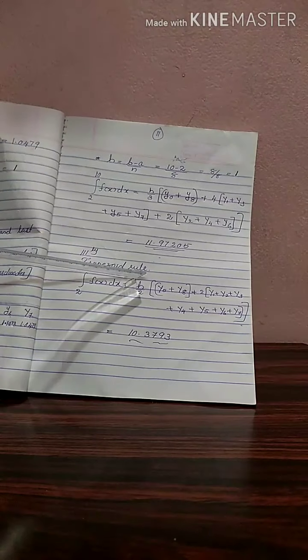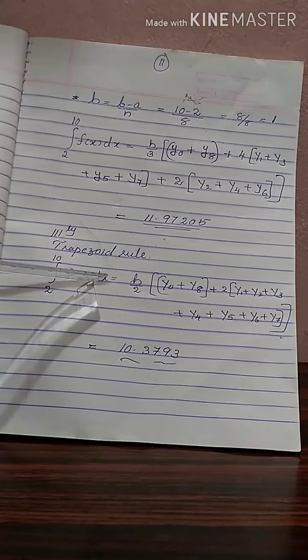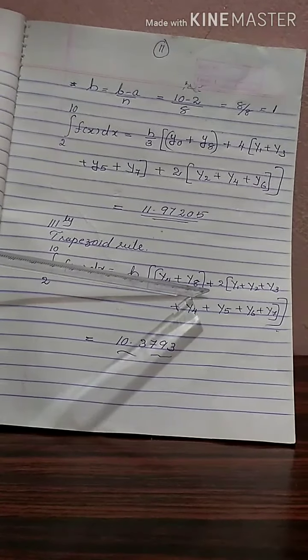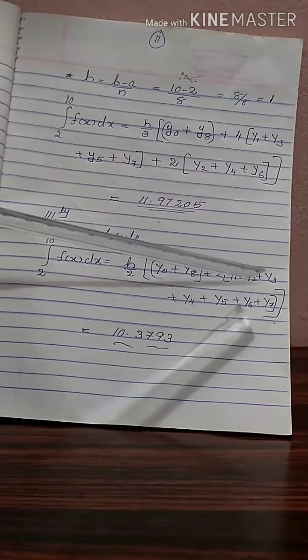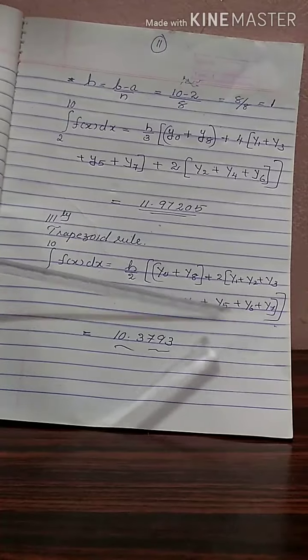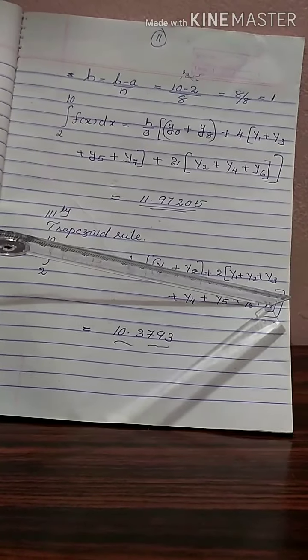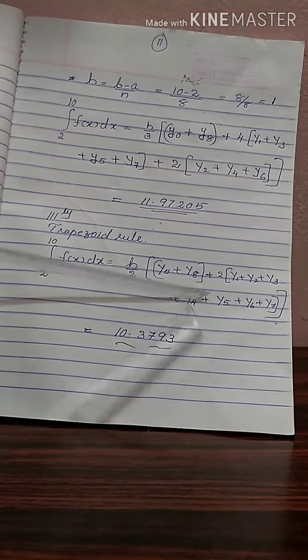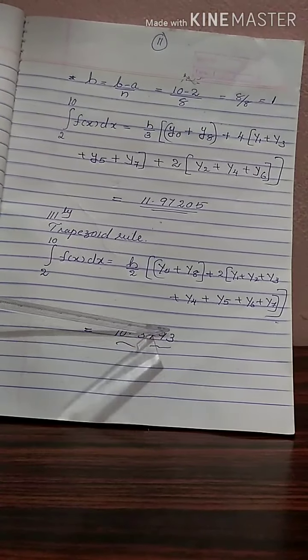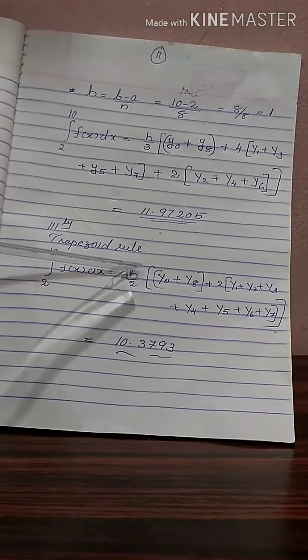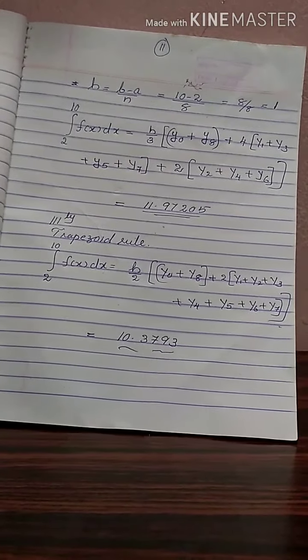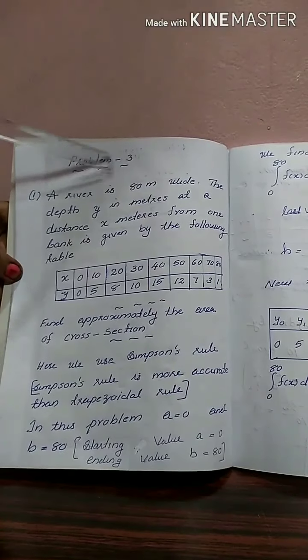Similarly, the trapezoidal rule: the integral from 2 to 10 of f(x) dx is equal to h by 2 into (y0 plus y8) plus 2 into the remaining values, that is y1, y2, y3, y4, y5, y6, y7. Substituting the values of these coordinates, you get the answer 10.3793. The problem is over. Then next, problem 3.